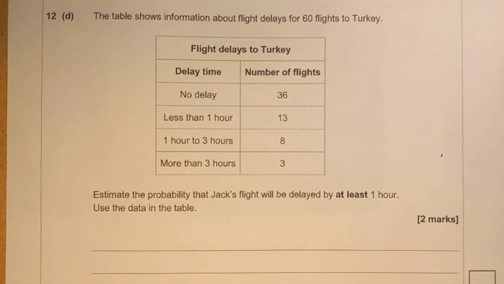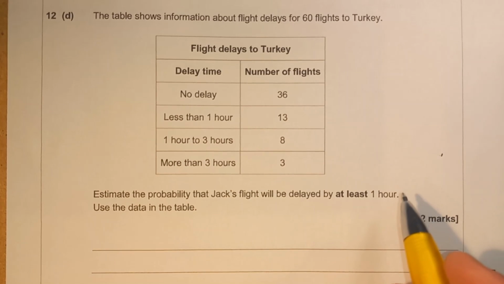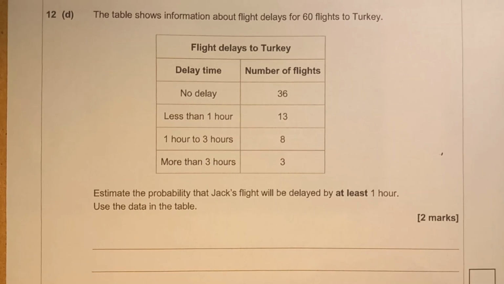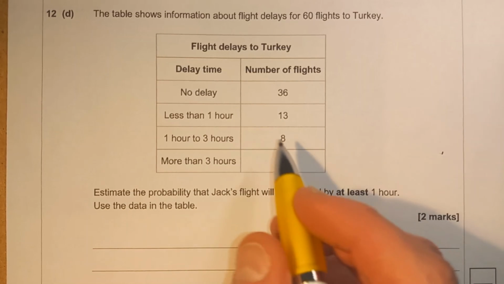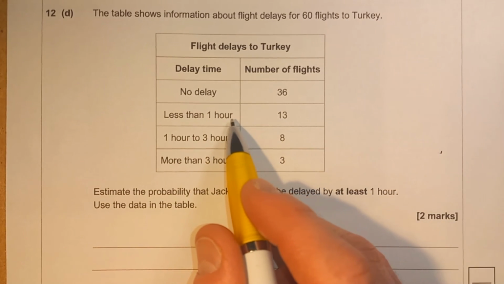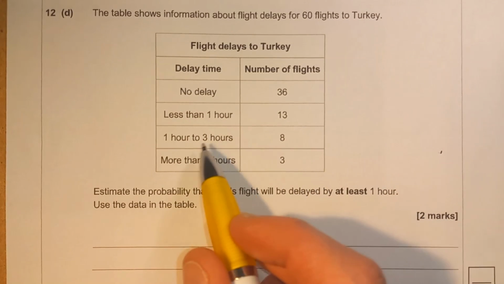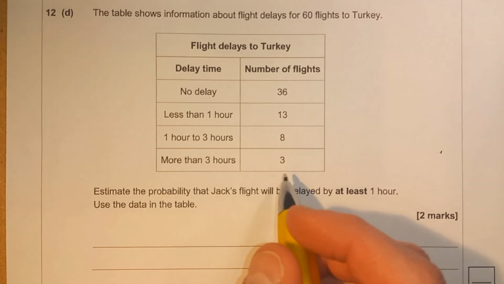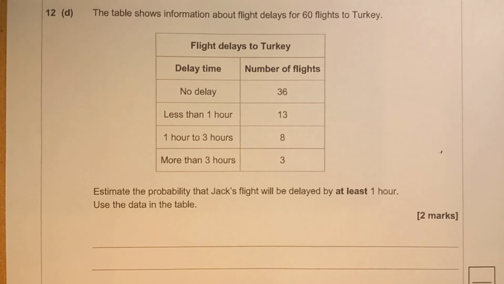Part D. The table shows information about flight delays for 60 flights to Turkey. So there were 36 flights with no delay, 13 flights with less than an hour delay, 8 flights with 1 hour to 3 hours delay, and 3 flights with more than 3 hours. Estimate the probability that Jack's flight will be delayed by at least 1 hour. Use the data in the table.